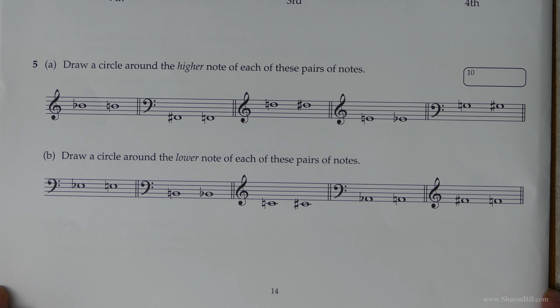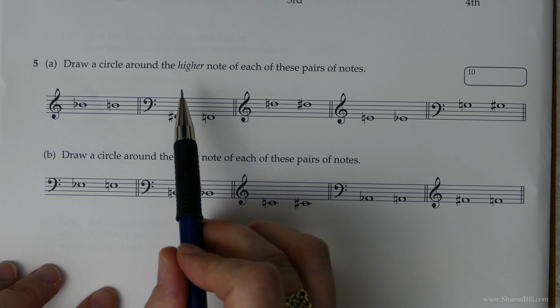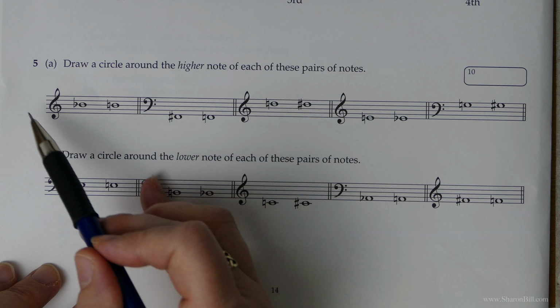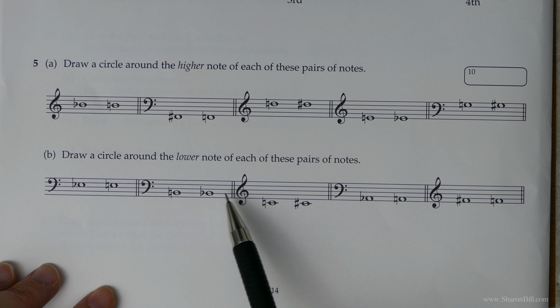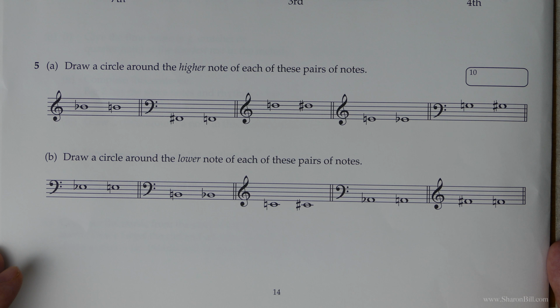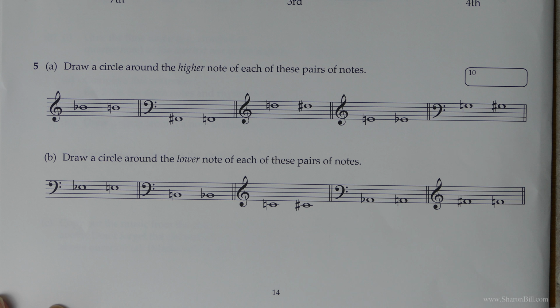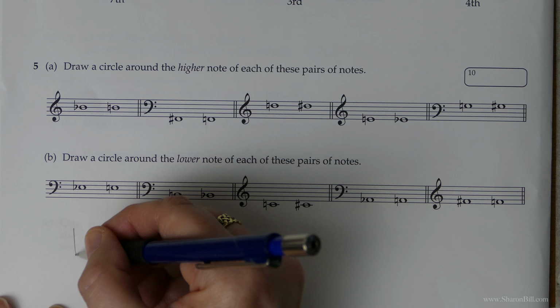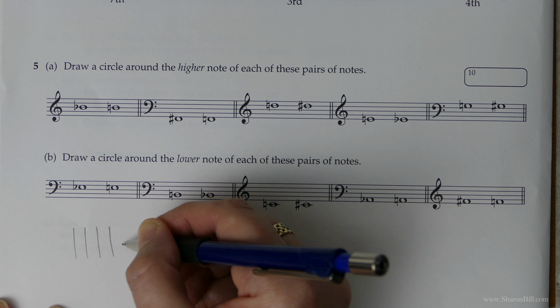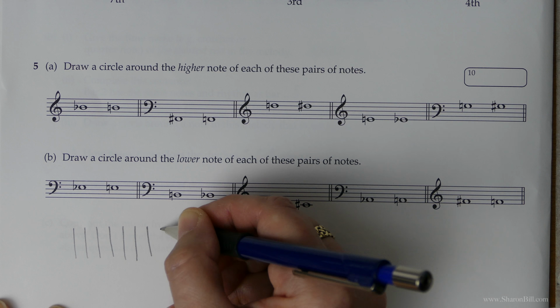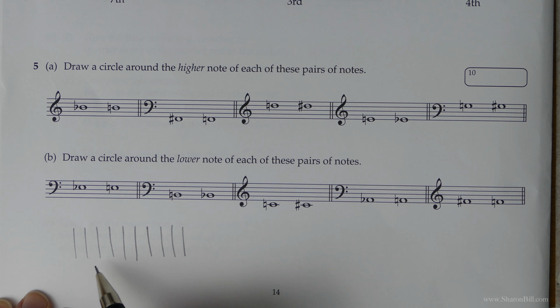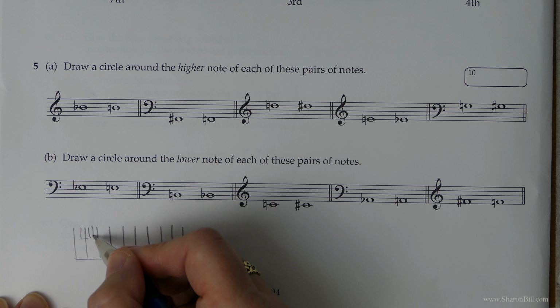Let's have a look at this next one. Draw a circle around the higher note of these pairs of notes, and then we've got to draw a circle around the lower note of these pairs of notes. Now then, if you struggle to visualise these, I always suggest that on your scrap paper, you draw yourself a piano keyboard. I'm just doing this so you can see it. They give you scrap paper in the exam.